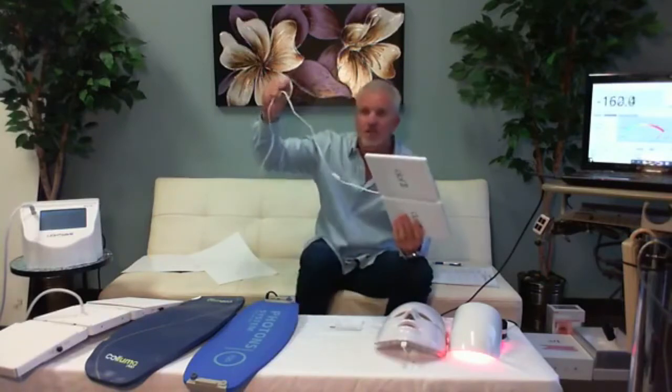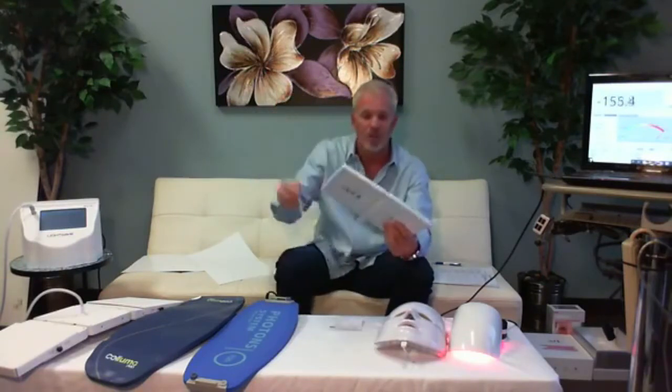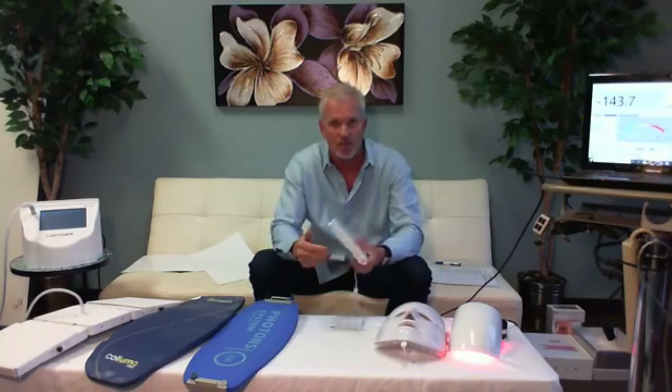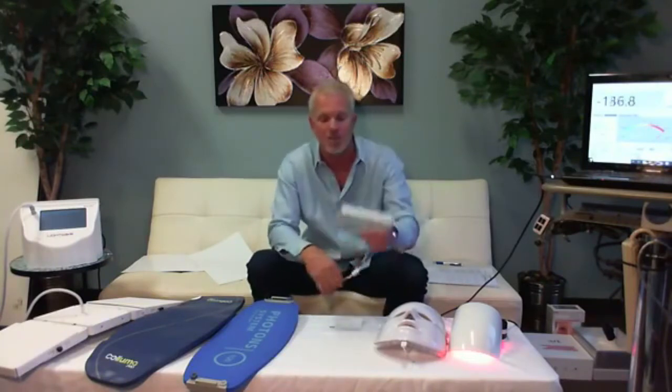It has a nice reflective surface there to help direct the light towards you, which is good. Basic unit, it plugs into the wall. It's got a standard power cord, nothing fancy there. So really easy to use, pretty small profile. This is something that, if I was traveling, might make sense, if I'm wanting to do treatments in a hotel room or something. It doesn't take up a ton of space. So that's another option there.